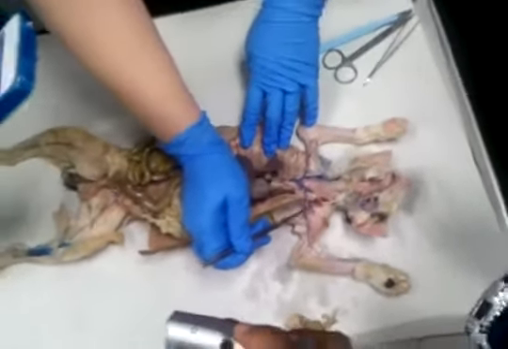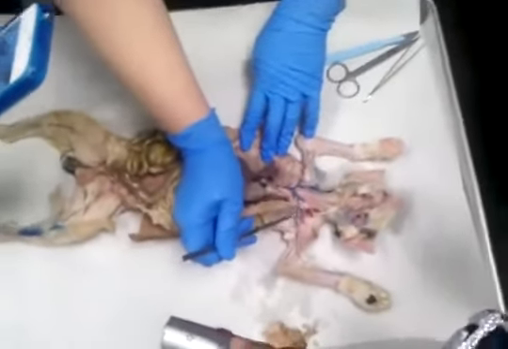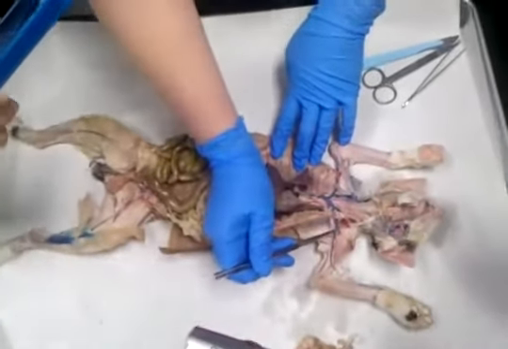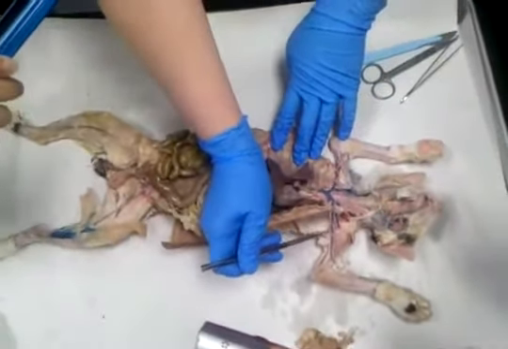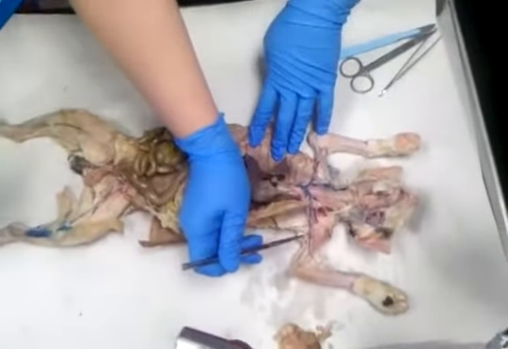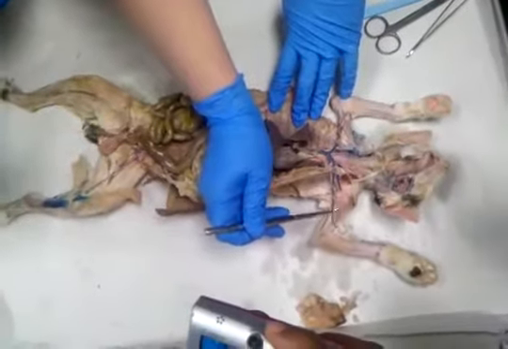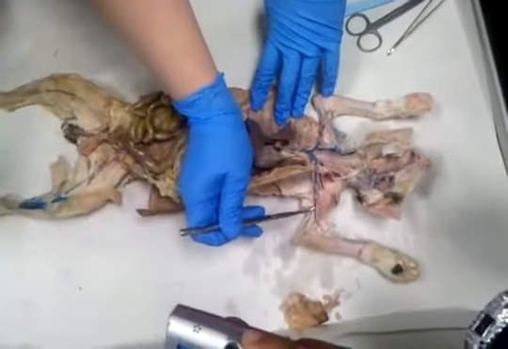After that branches, you are in the left axillary region. If you think axillary, think armpit. Now as you continue out in this vein, when you get out into the arm, it becomes the brachial vein. So this is the left brachial vein.